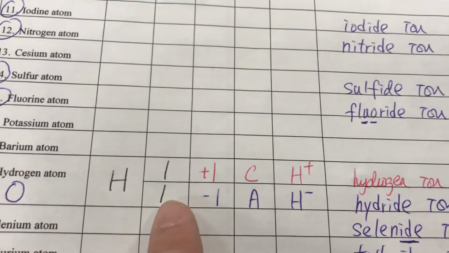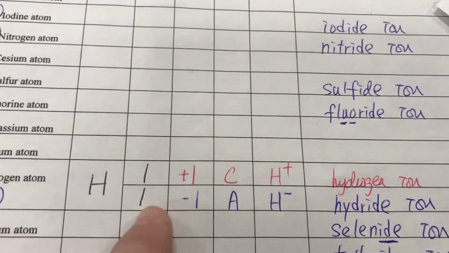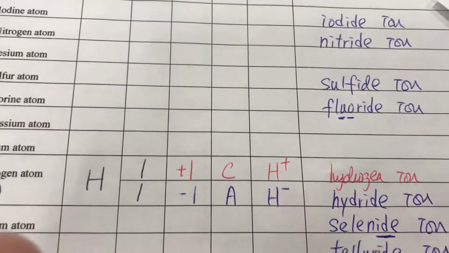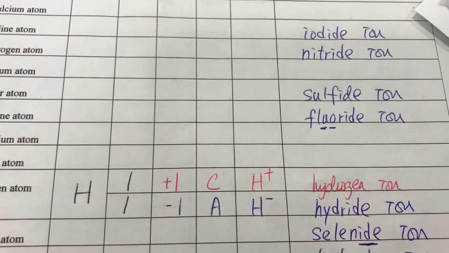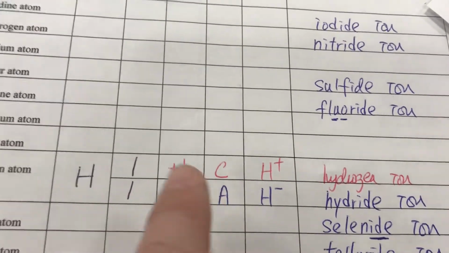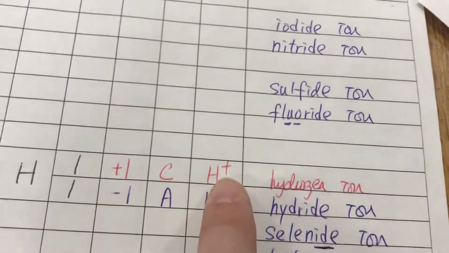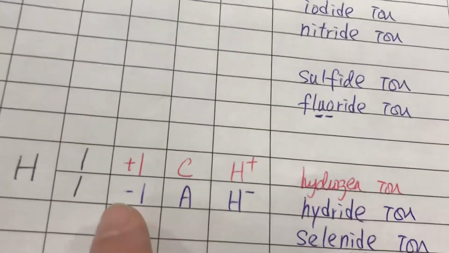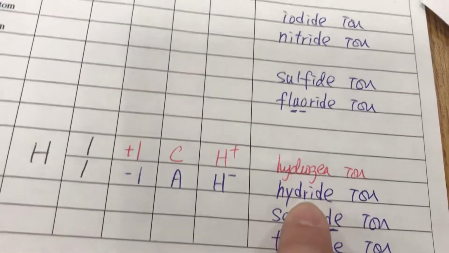Now hydrogen is a special case. Hydrogen is in group 1. They have only one valence electron, and the maximum you only need is 2. So I can either lose 1 electron to get no shell, but I still have the nucleus, or I gain 1 electron, so I get 2 electrons and a full shell. So I have 2 situations: either a +1 charge, the cation is H+, the hydrogen ion, or a -1 charge, the anion is H-, the hydride ion.